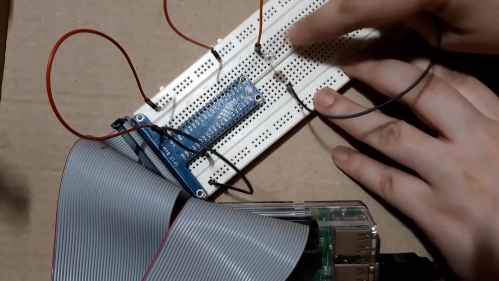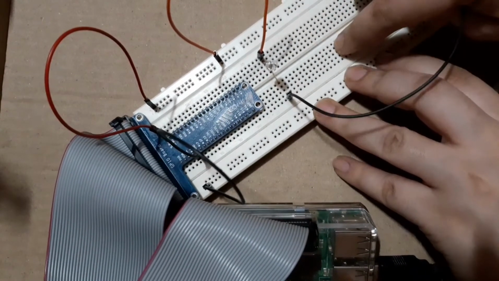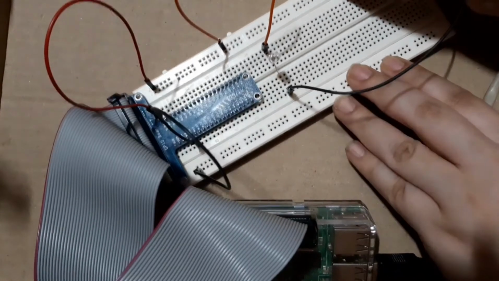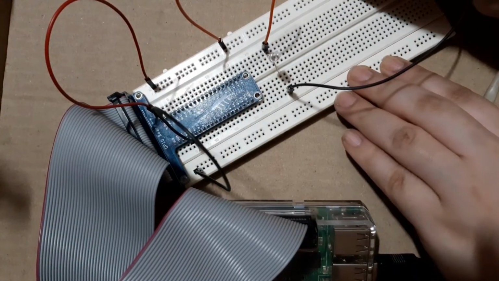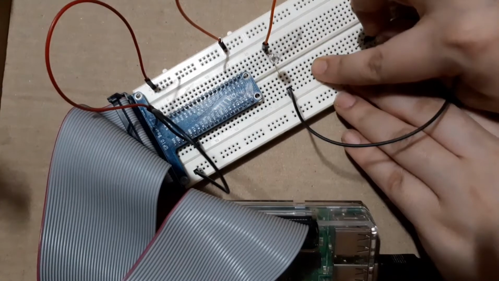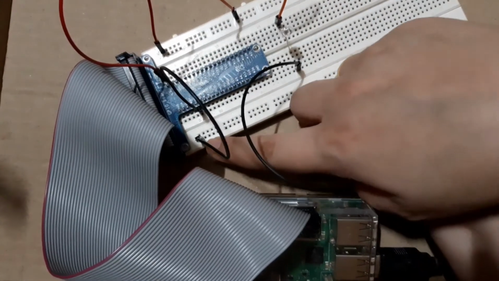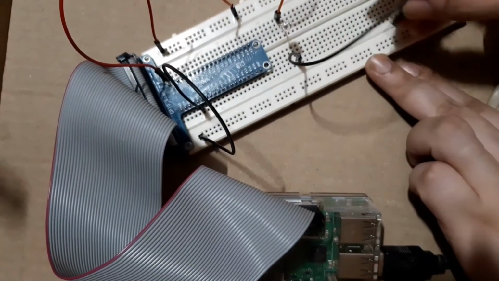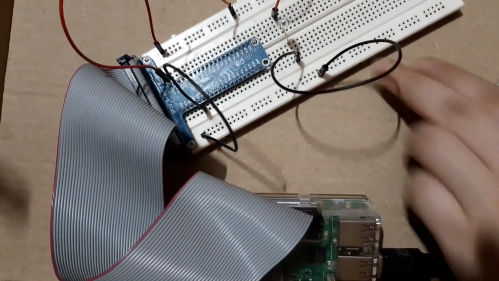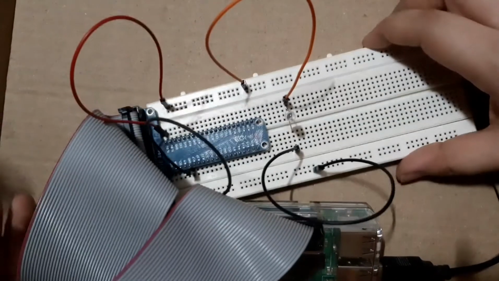These holes are connected horizontally, these holes are connected vertically. So as this is the negative line, you can connect anywhere, and this is how your circuit will be complete.